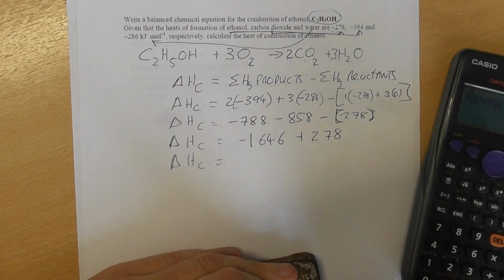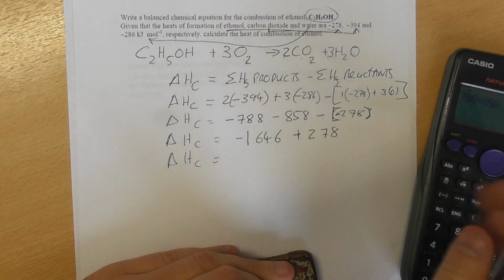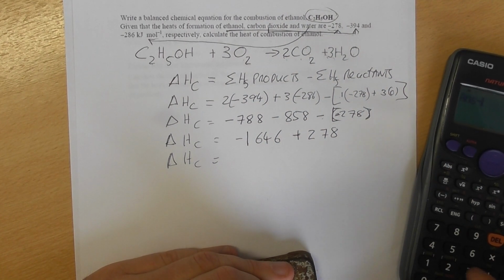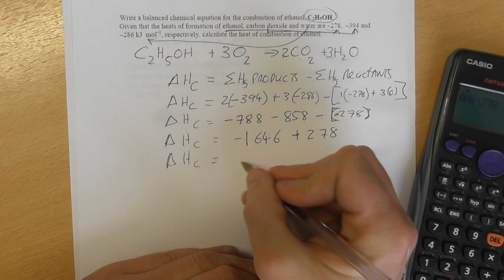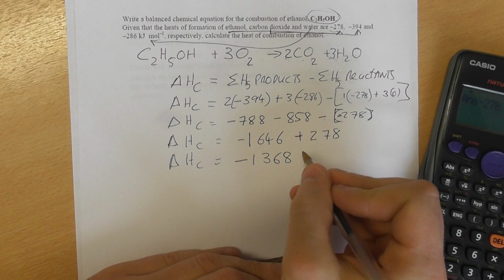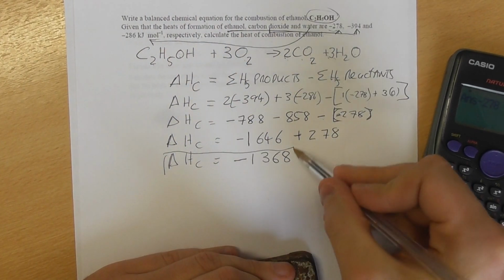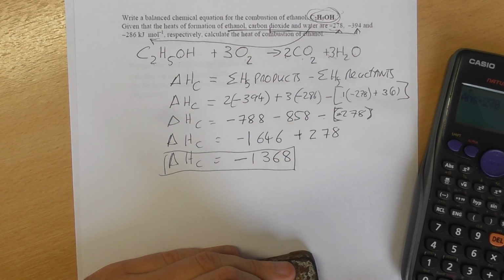You just need to add these two together. That minus by a minus there is a positive, obviously, that's why that's a plus. And then you could add that, and that's 278, and that brings you back to minus 1368. And there you have it. There's the heat of combustion of ethanol, and a balanced equation written as well.